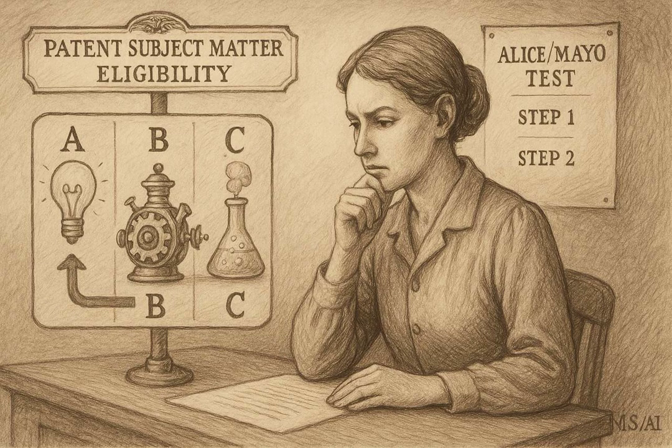And here's something to mull over. With technology evolving so rapidly, think AI, biotech, quantum computing, how might these fundamental principles of what's eligible for a patent need to change or adapt? Yeah. How will the courts and the USPTO grapple with inventions that maybe don't fit neatly into the boxes defined decades ago? It's a big question for the future. Something to keep an eye on for sure.